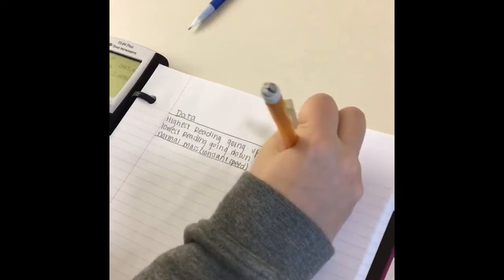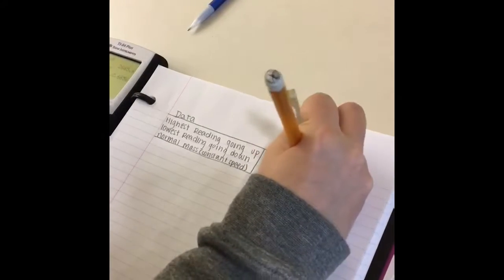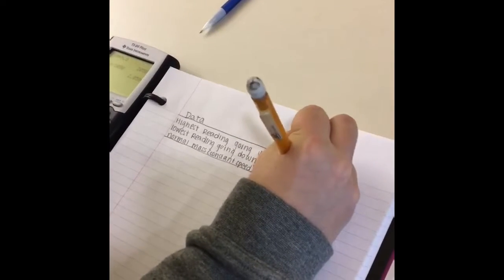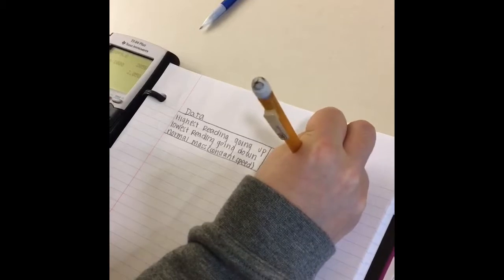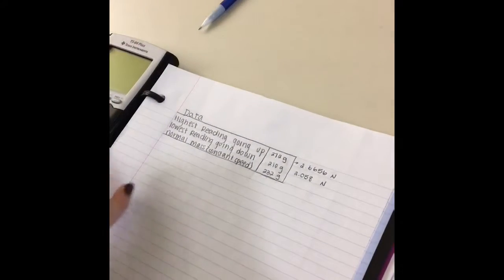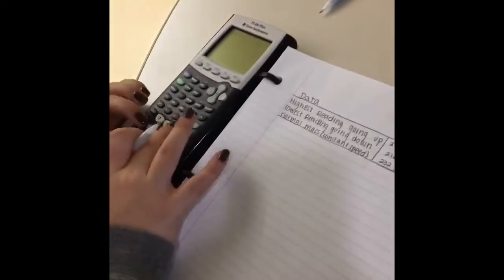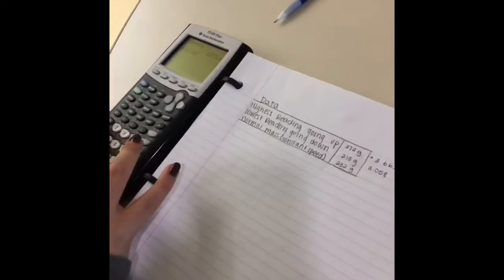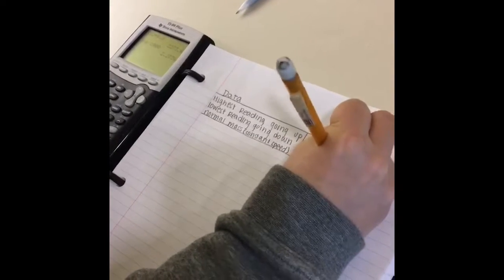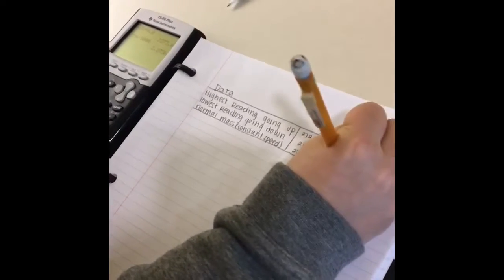So this one is going to be 2.6656. 210 times 9.8 divided by 1,000 is going to be 2.058. These are all in newtons. 232 times 9.8 divided by 1,000, which is 2.2736 newtons.